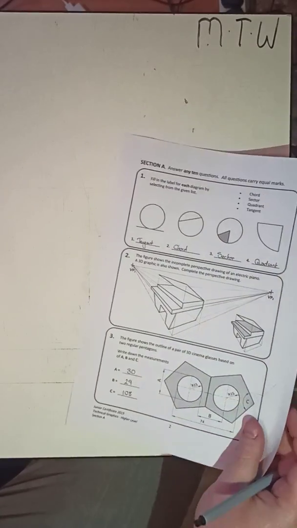Okay, there's the back of that. So that's 1, 2 and 3. Right, go to 4.